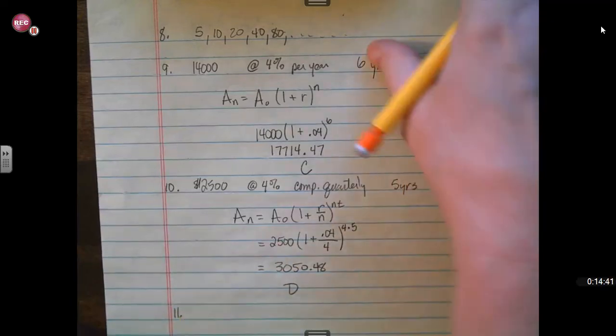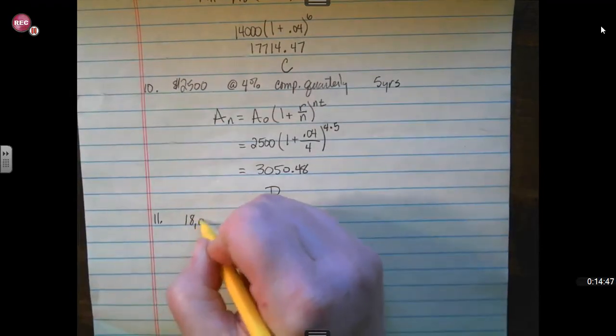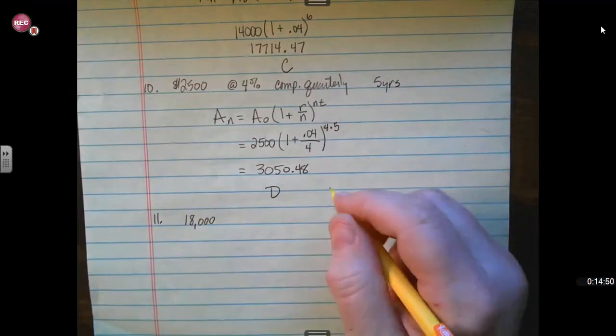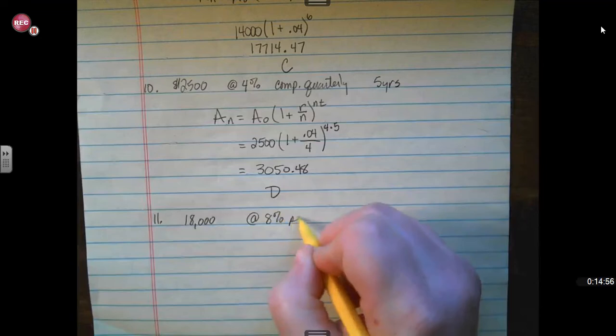Number 11. The population of a town is 18,000, and it decreases at a rate of 8% per year. So 8% per year.